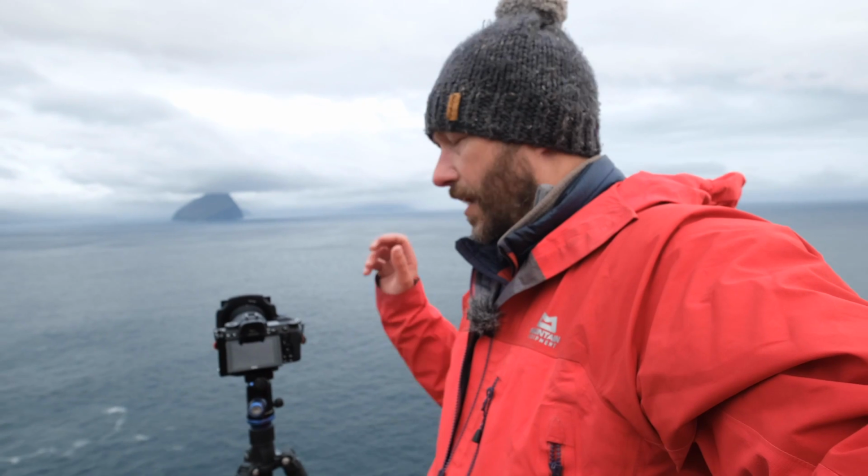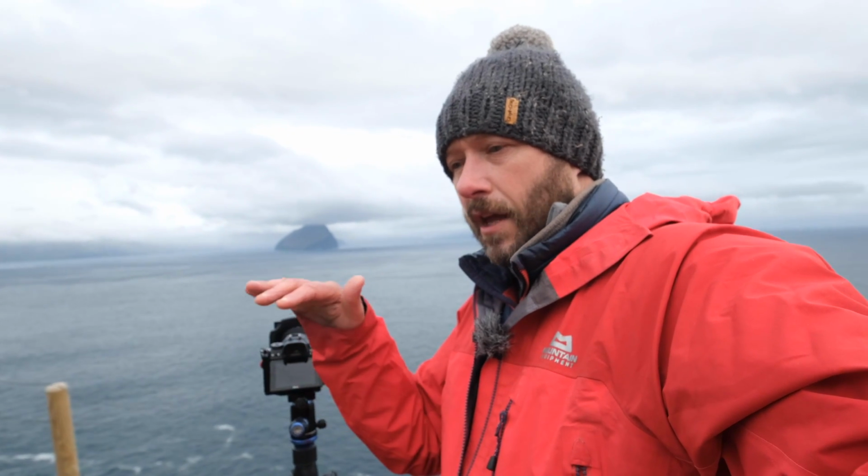When you're taking longer exposures with an ND filter in, sometimes you get a colour cast from that filter. Ideally you won't, but if you do, it's usually not a big problem because you can sort that out with the white balance tool afterwards.